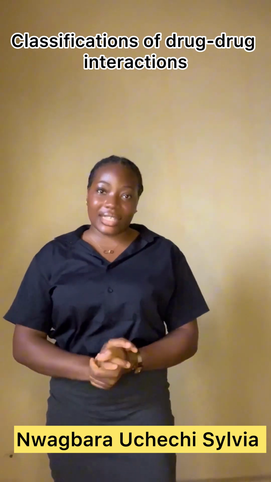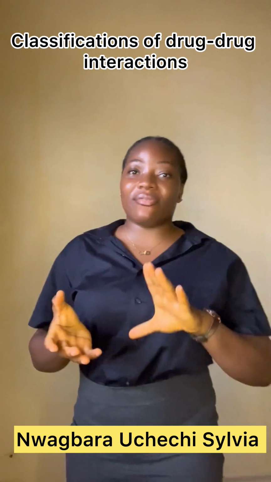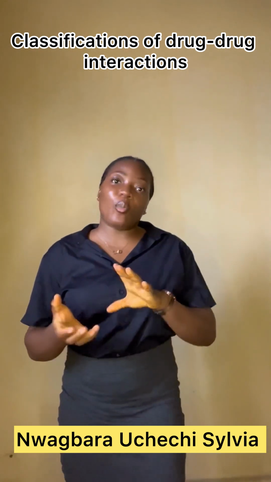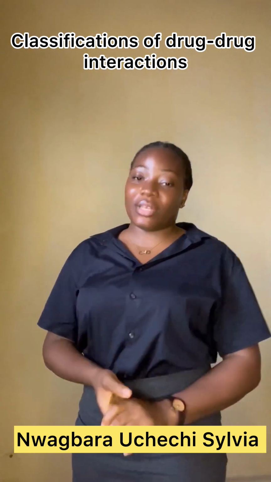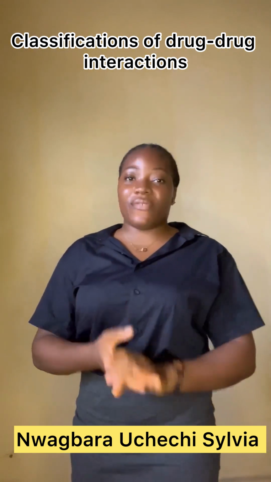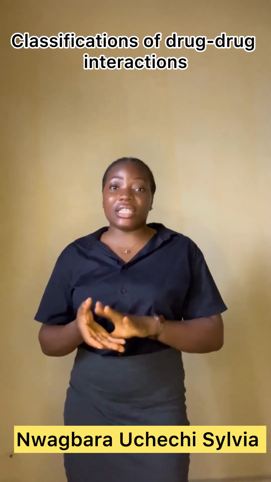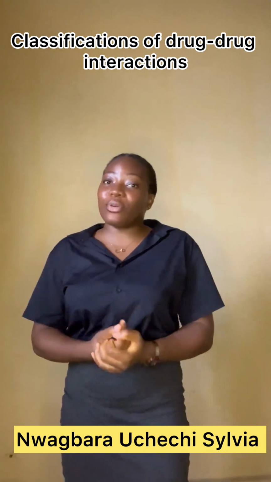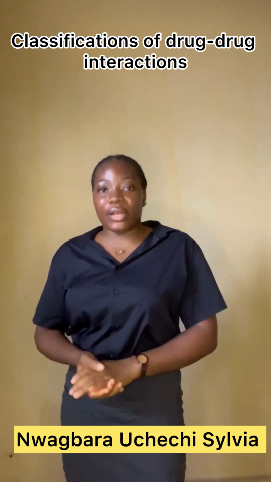One, additive effect. An effect is additive when the combined effect of two drugs equals the sum of their individual effects. Example, opioid analgesic and benzodiazepine. The second one is synergistic effect. An effect is synergistic when the combined effect is greater than the sum of their individual effects. Example is antihypertensives and diuretics.